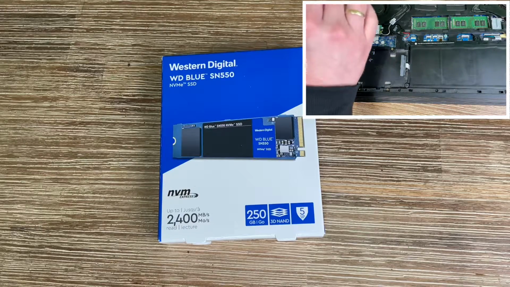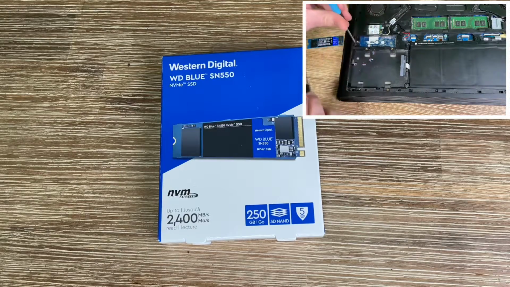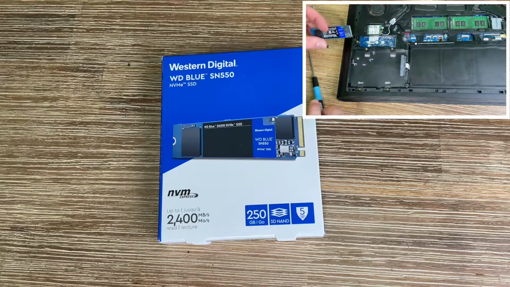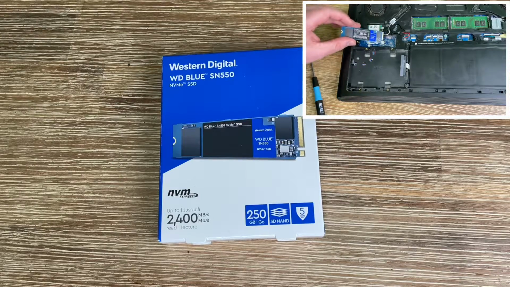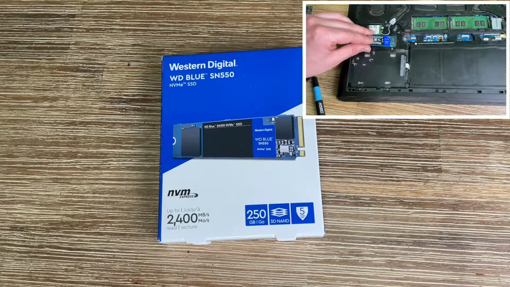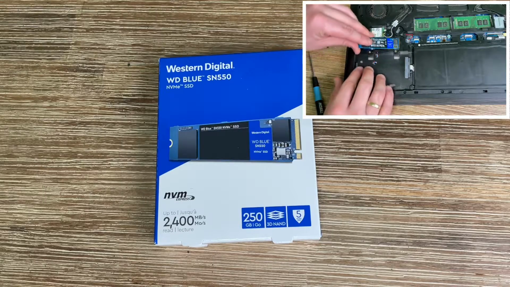NVMe Express as a logical device interface has been designed to capitalize on the low latency and internal parallelism of solid-state storage devices. Architecturally, the logic of NVMe is physically stored within and executed by the NVMe controller chip that is physically co-located with the storage media, commonly these days an SSD.